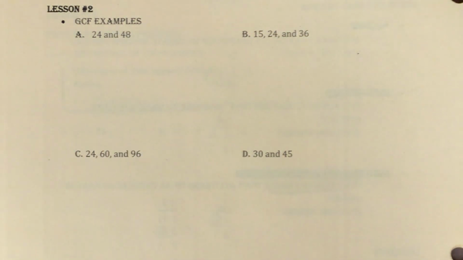So we are on to lesson number 2, and we are working specifically with that process of finding the greatest common factors. Now in lesson number 2, we're only going to deal with numbers, all right? So we're just going to learn how to create those lists of numbers in order to find the greatest common factor. So in order to do that, the first thing I want to do is start with the first number they give me.